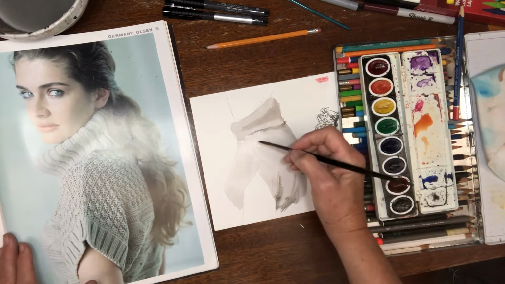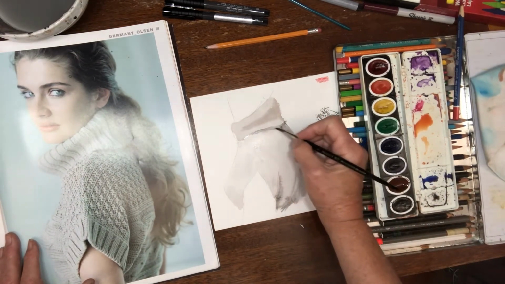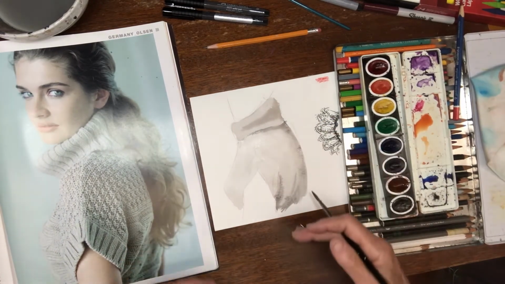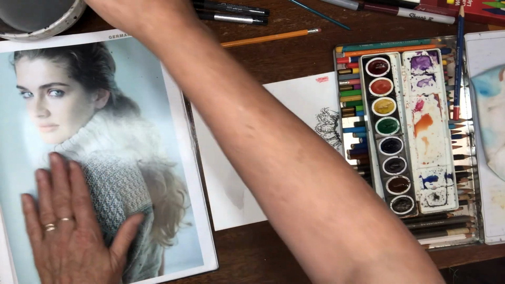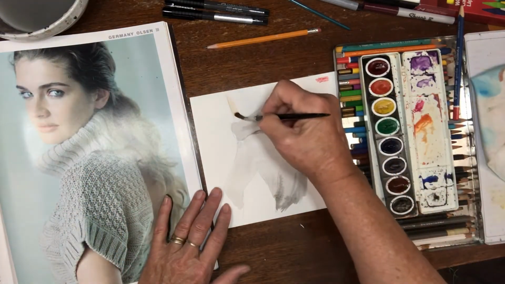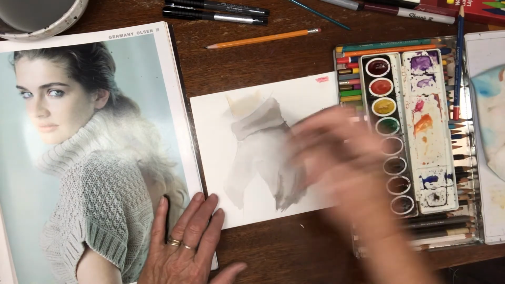Okay, so that gives me the general color of the sweater itself. Once again, I'm going to put a little bit of color in her face, on her arm.